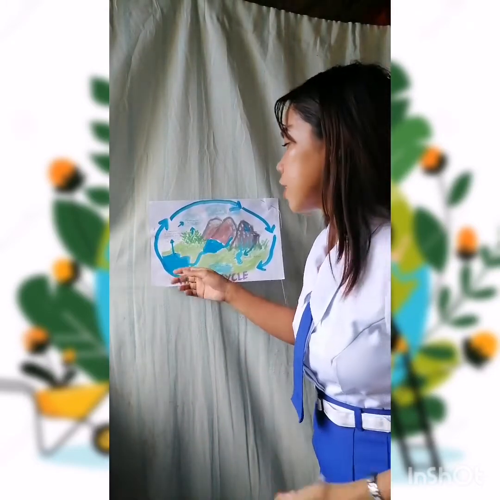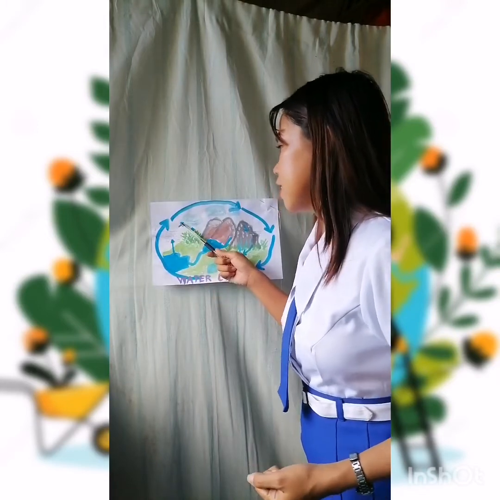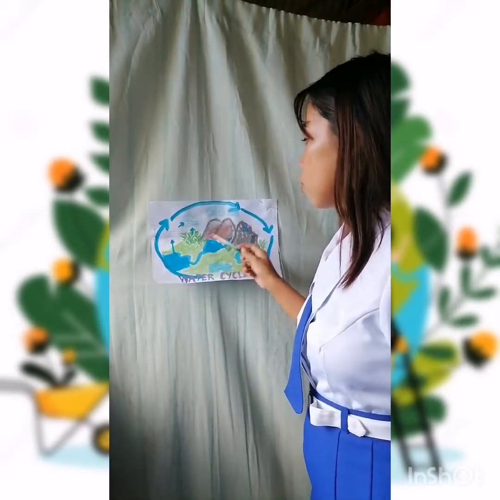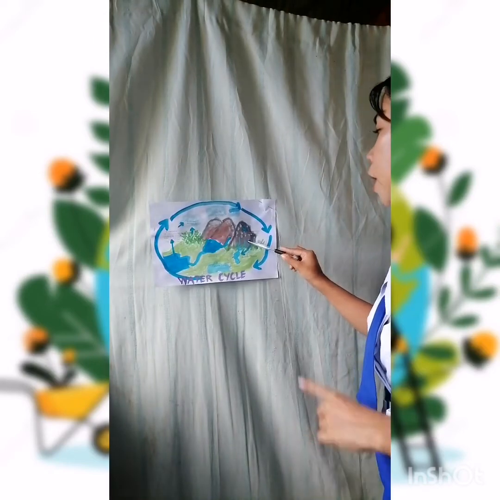As this moisture is lifted, it cools, and the water vapor condenses. It may form clouds. In fact, clouds are made of tiny water droplets and ice crystals. They are so small they can float in the air. This moisture in the atmosphere is transported around the globe until it's returned to the surface as precipitation.